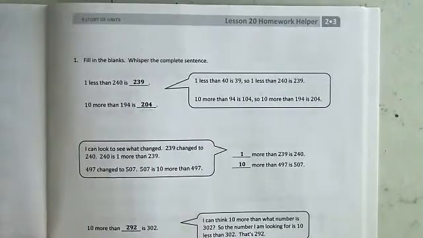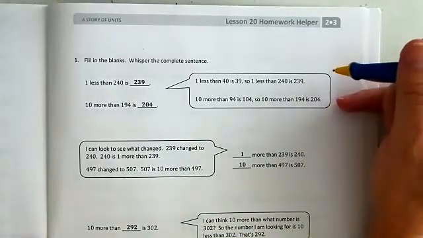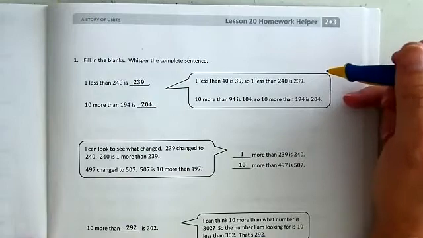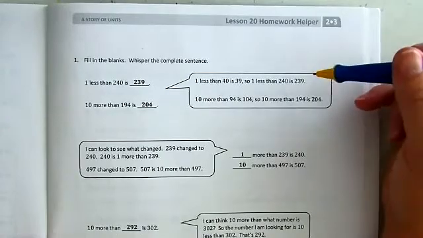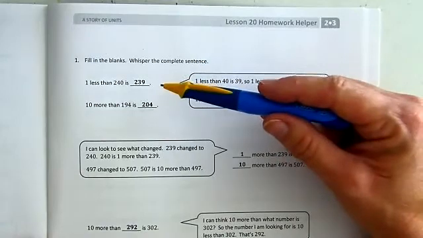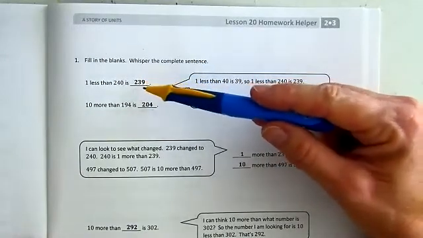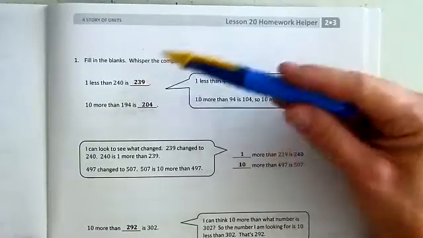We're on page 159. So in this lesson, we're still adding or taking away 1, 10, or 100. 1 less, 1 more. 10 less, 10 more. 100 less, 100 more. And sometimes we can just look at the place value. So if we're dealing with 1, we can just look at the ones place. If we're dealing with 10, we can just look at the tens. And if we're dealing with 100, we can just look at the hundreds.